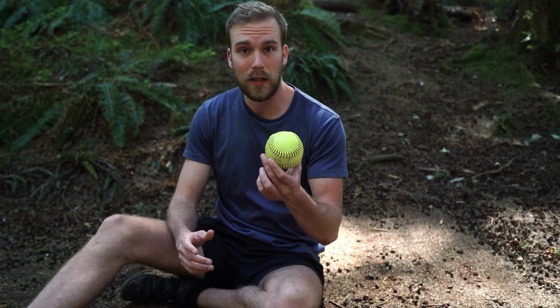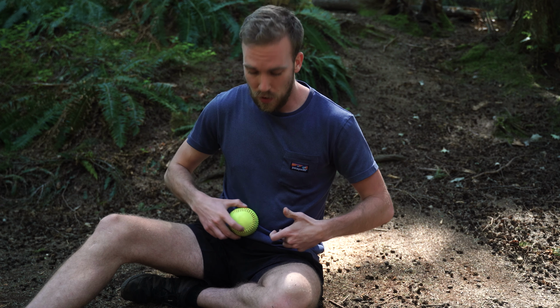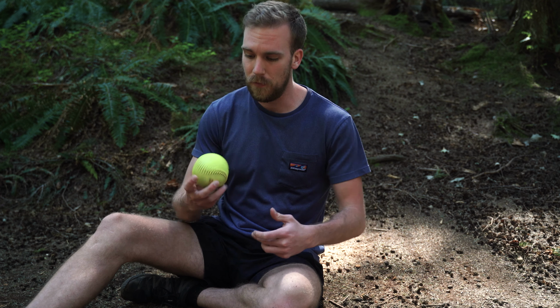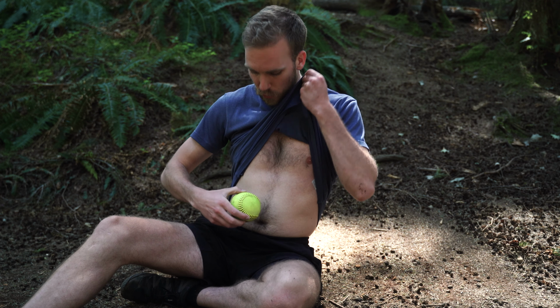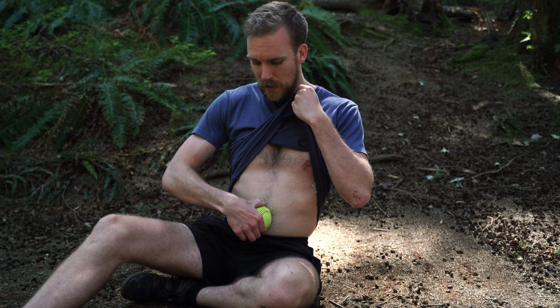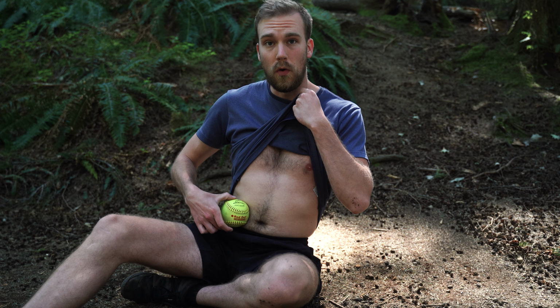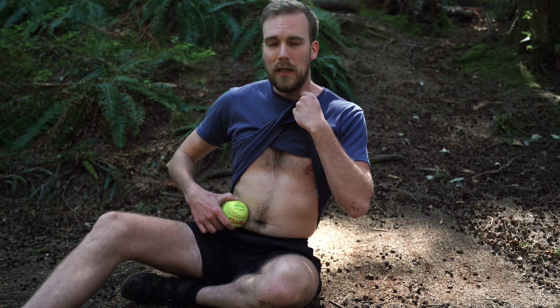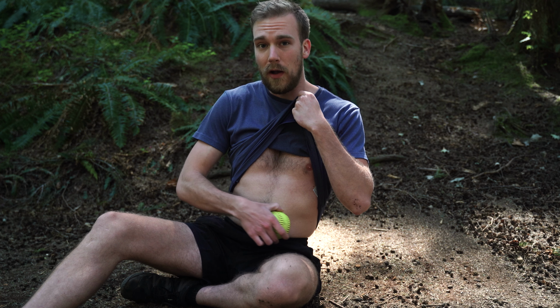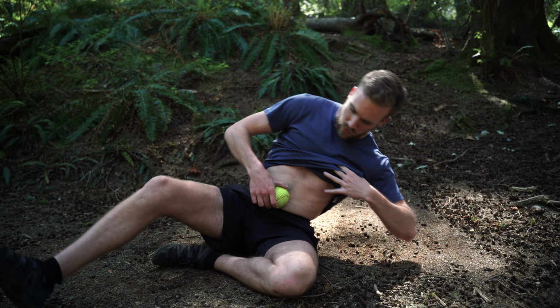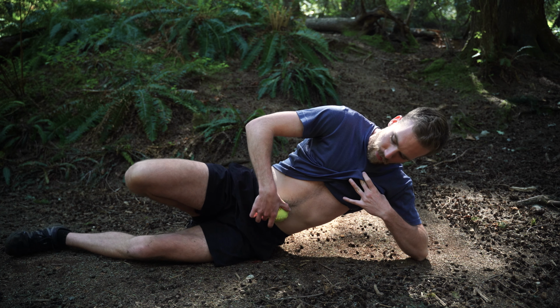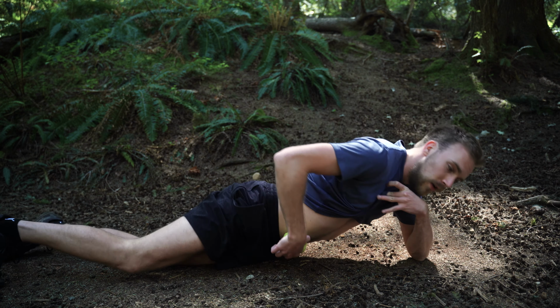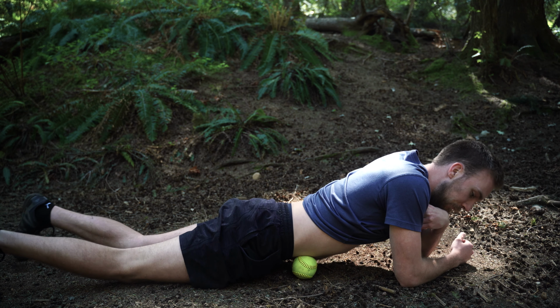So what we're going to start to do is a release right through this muscle, which is located on either side. What I like to do is take the softball, locate my belly button, and then take a half roll. You're going to generally be on the psoas right around that area. So I locate my belly button, I take my half roll, and I bring myself down.